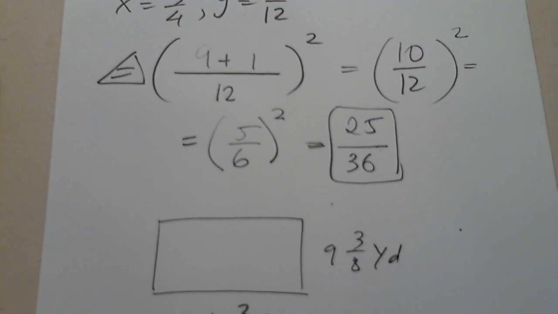Okay, so let's find the perimeter. Anybody remembers the formula for the perimeter of a rectangle? The perimeter of a rectangle. Anyone remembers that?